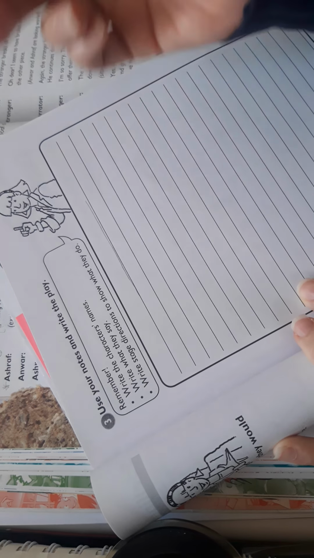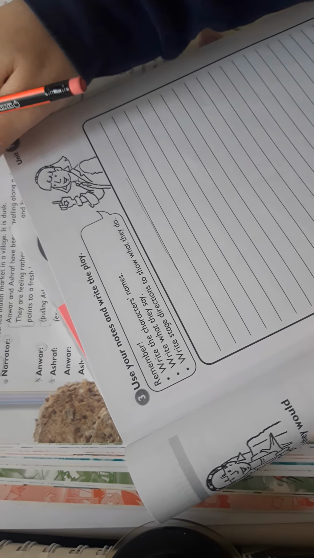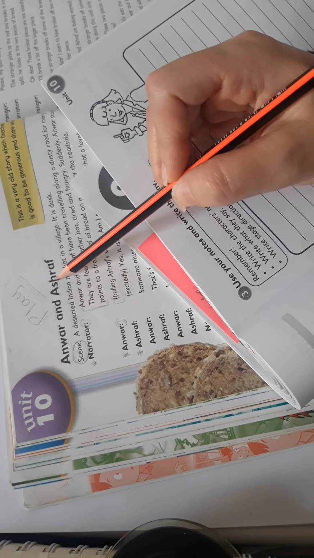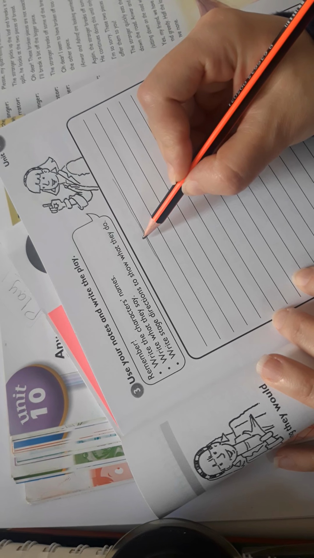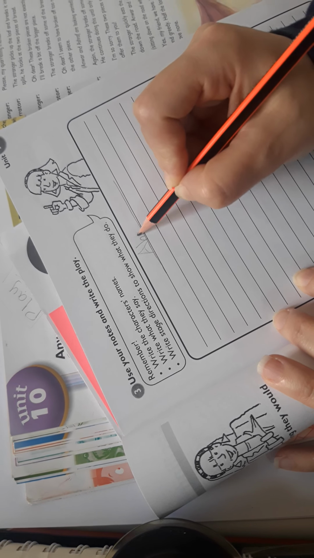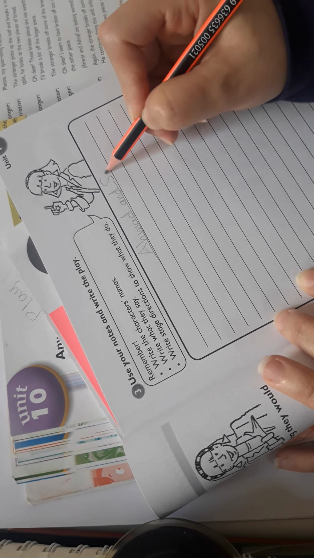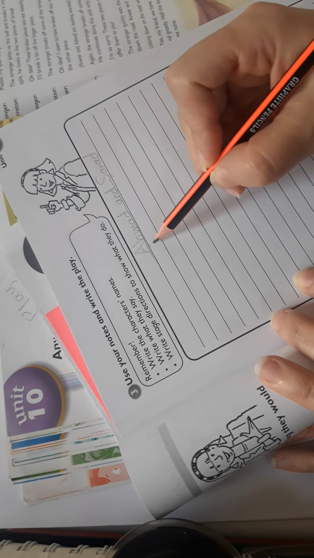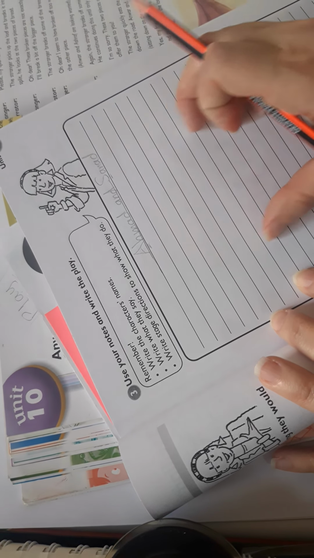For example, do you remember the title of our play in Unit 10? Anwar and Ashraf. It could be another title, for example, Ahmed and Sanad. So this is your title. Remember, capitalize the first letter of every word in titles. This is your title. Now you move on.